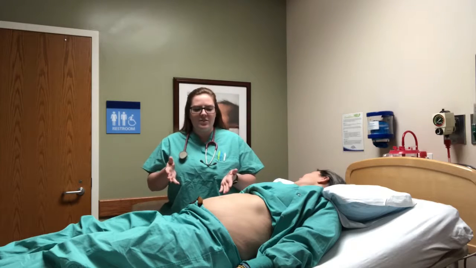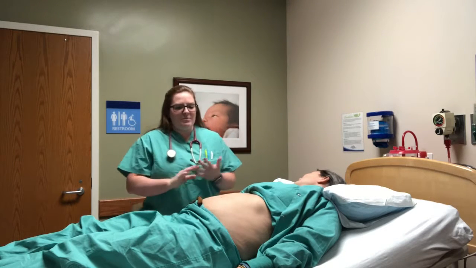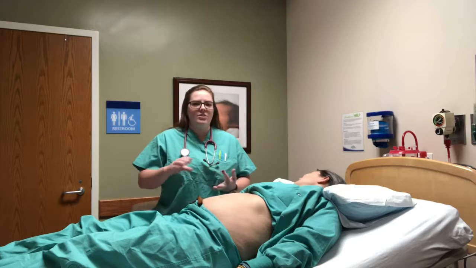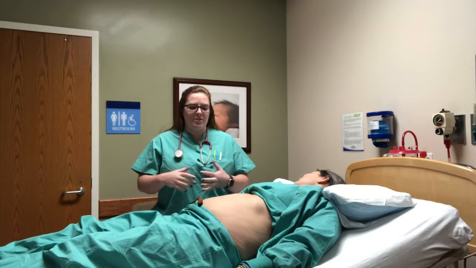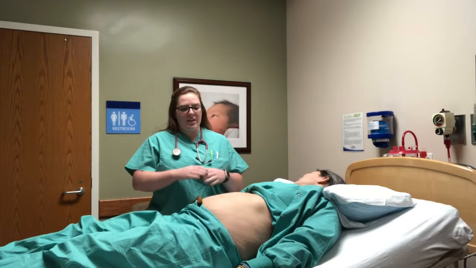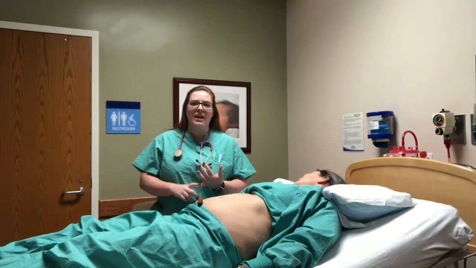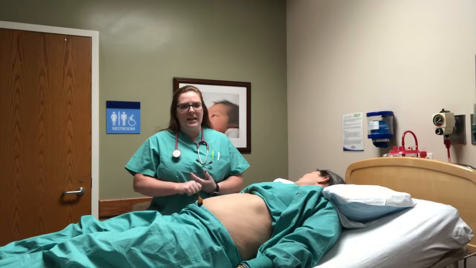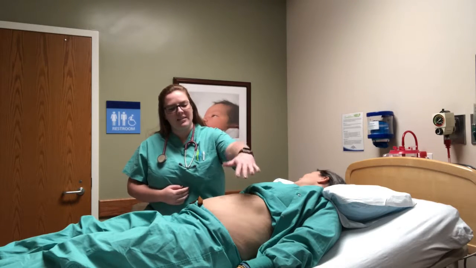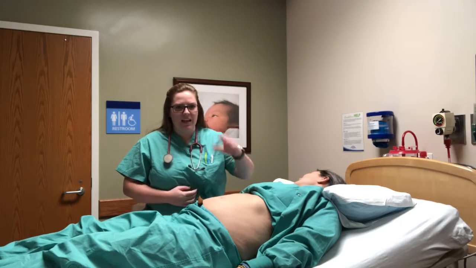So the first thing we're going to do is just inspection. We're going to inspect the skin color, the tone, look for any scars or lesions, stretch marks, make sure the umbilicus is centered, look at the contour of the abdomen, assess if it's flat or rounded or distended, and then assess the symmetry of the abdomen to make sure there's no masses or anything on one side or the other.